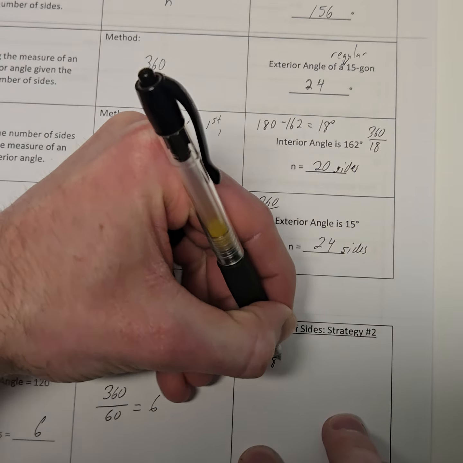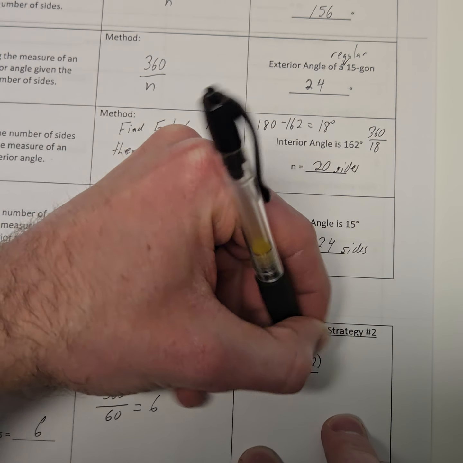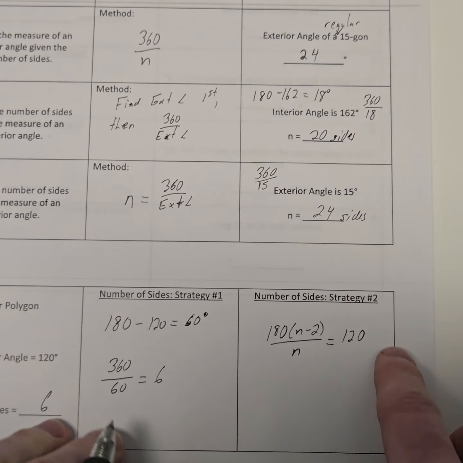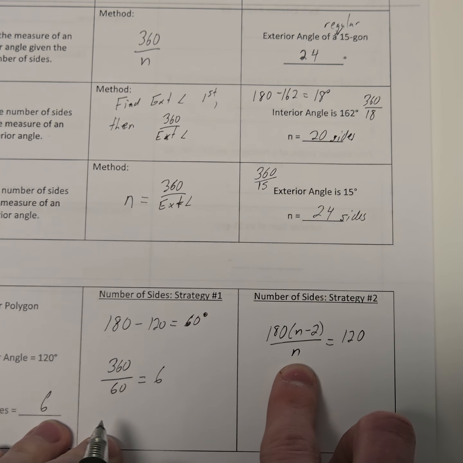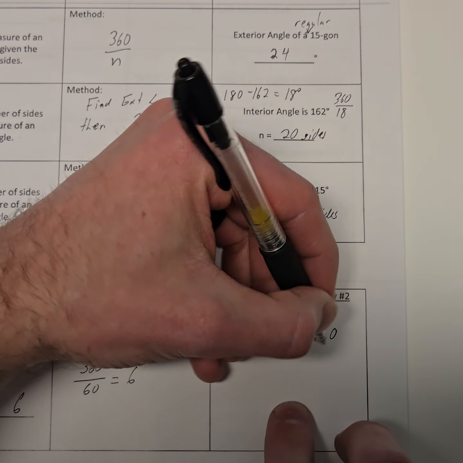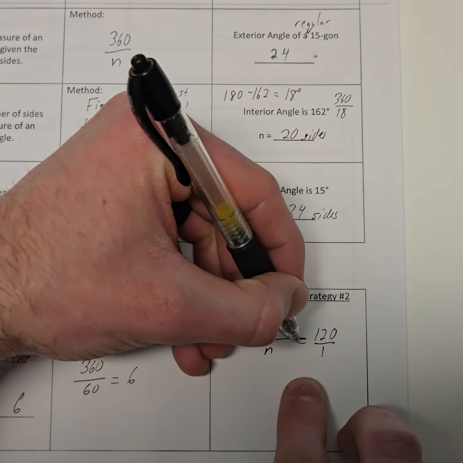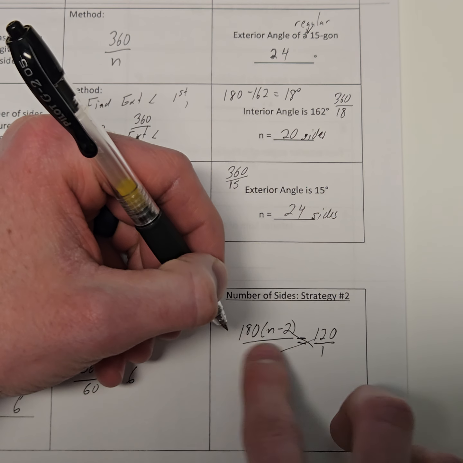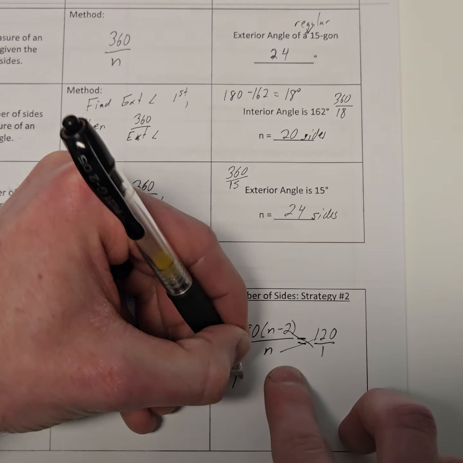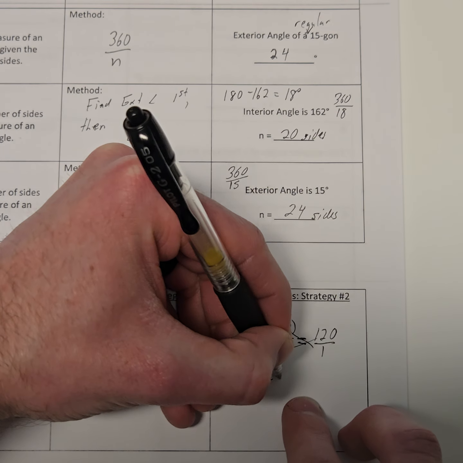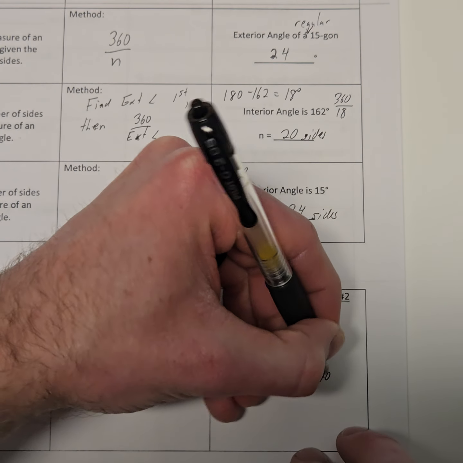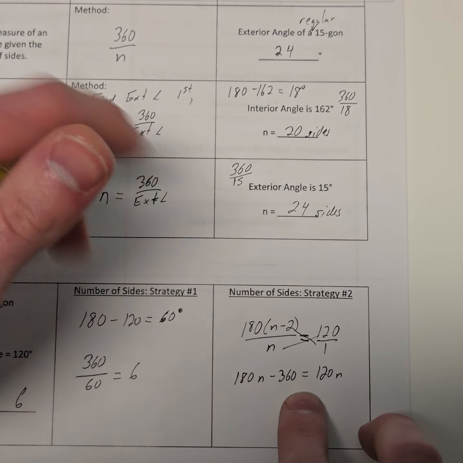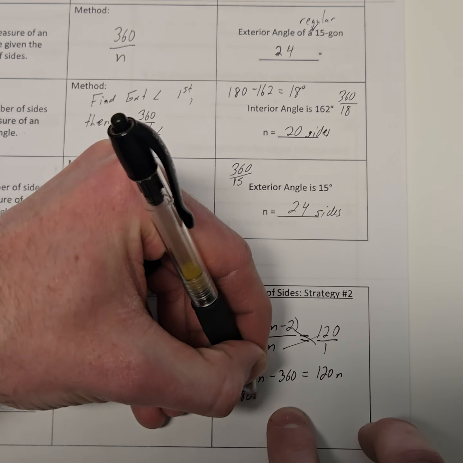So you've got 180 times (n minus 2) divided by n equals 120. Now you can just solve this and that'll tell you your number of sides. The way you're going to solve this is you would cross multiply. I'm just going to fly through this real quick. Cross multiply, and distribute the 180. So we get 180n minus 360 equals 120n. Now I want to get n by itself, so we subtract 180n from both sides.